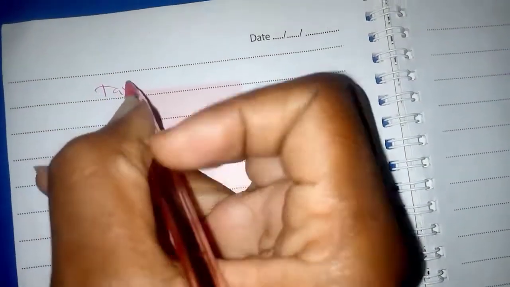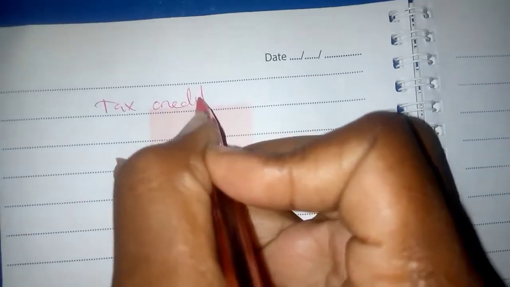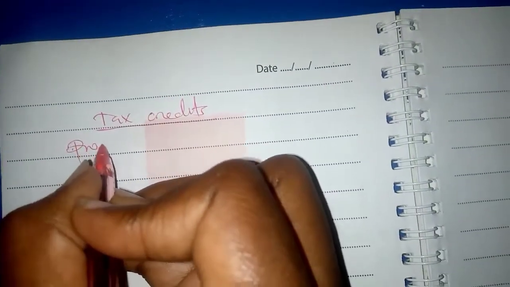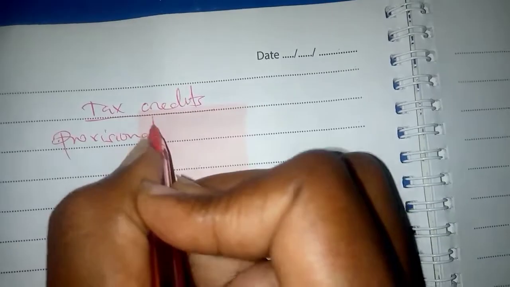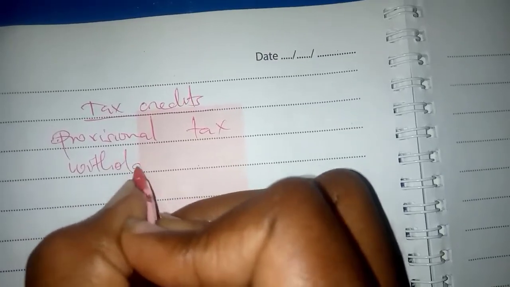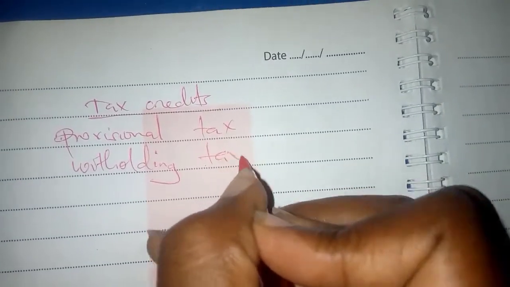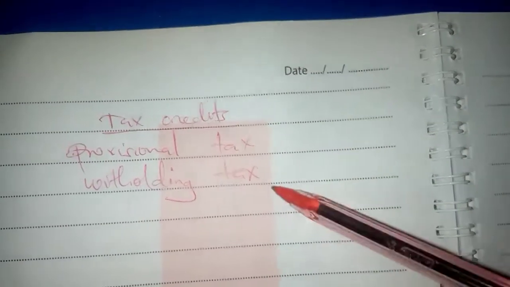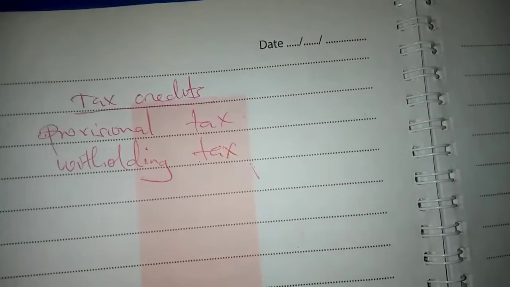Then we look at the tax credits. After getting the chargeable income, you're supposed to subtract any provisional tax paid, and then withholding tax. You're supposed to subtract them from the tax liability in order for you to get the tax payable. We shall see that in the next video.